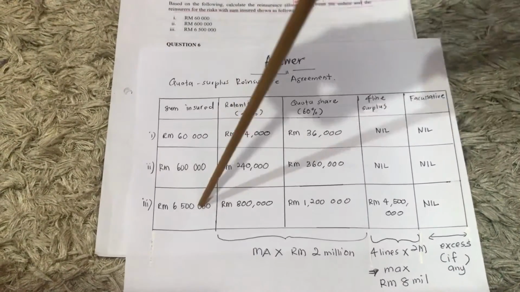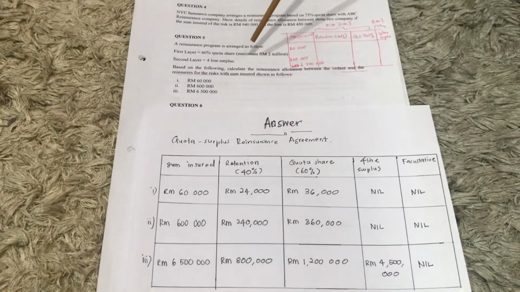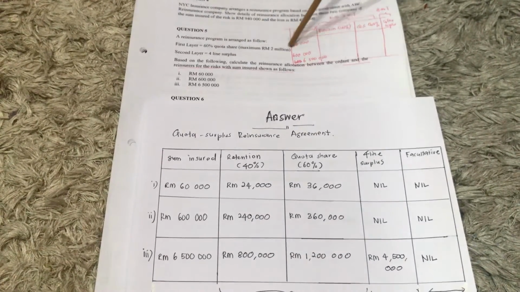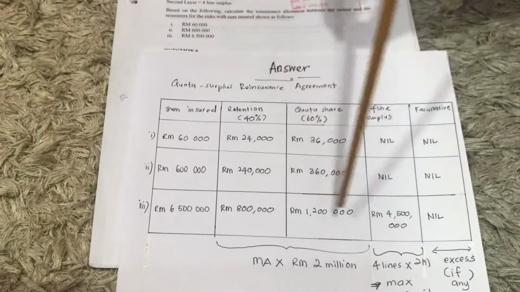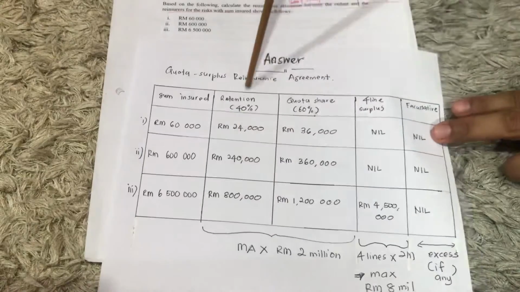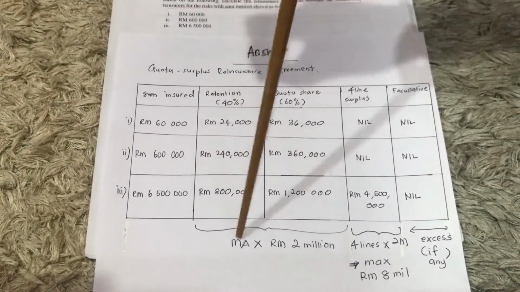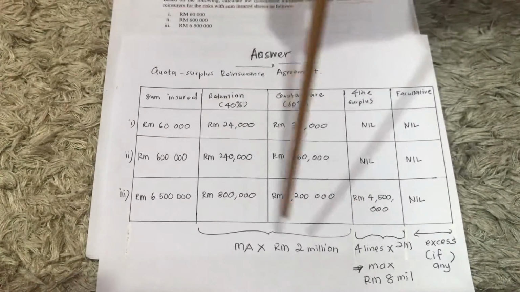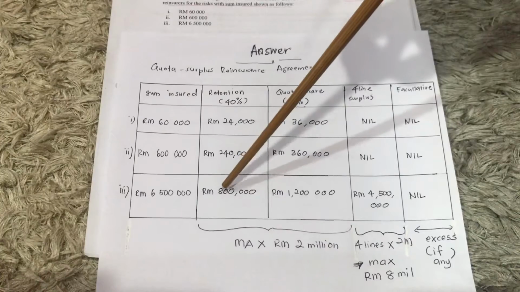So let's say the risk is 6.5 million. Your first layer is your quota share with a maximum value of 2 million. That means these two columns, your retention as well as your quota share, which is your first layer, must not exceed 2 million. So 40% out of 2 million is 800,000.